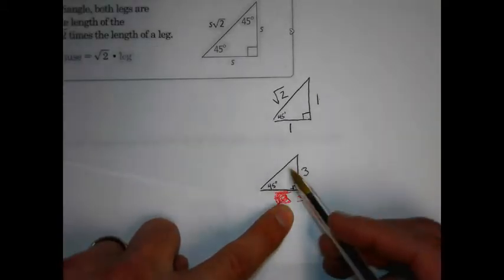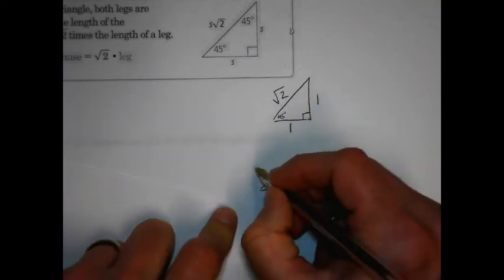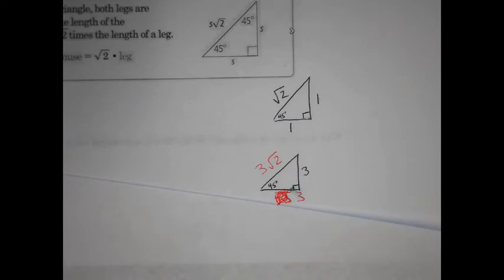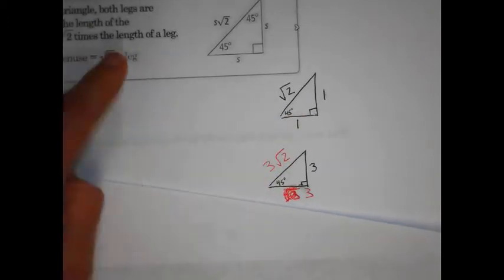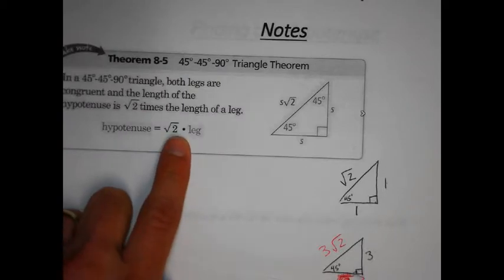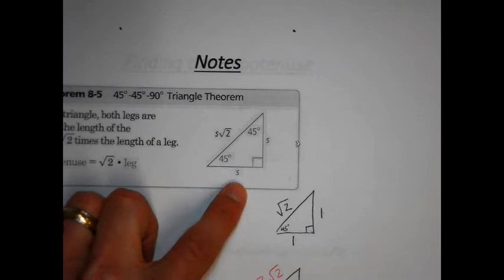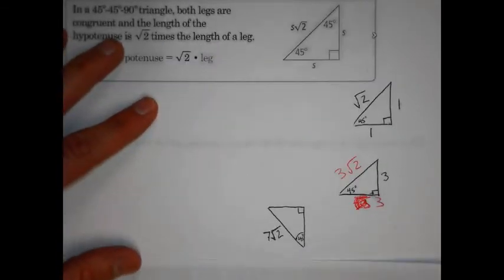And then the hypotenuse is going to be 3 times the square root of 2. That is the length of the hypotenuse. The hypotenuse is the length of the leg times the square root of 2, right? So you see that little note? Square root of 2 times the leg. Okay, that is the shortcut for the 45-45-90 right triangle.